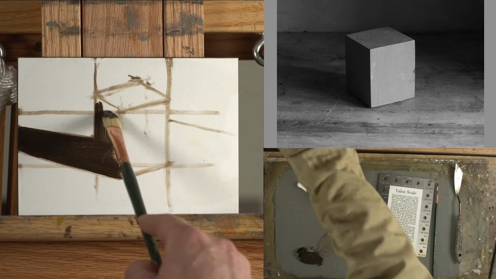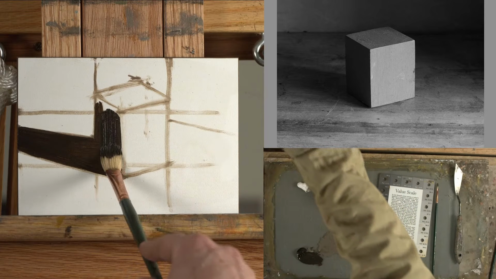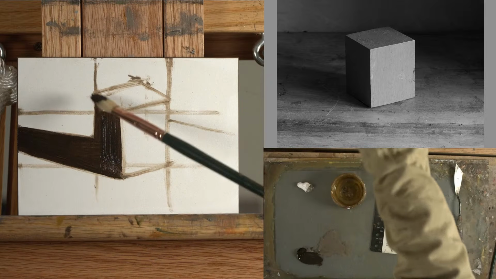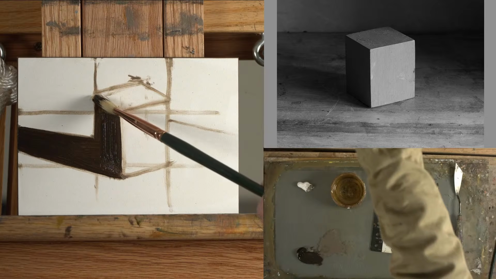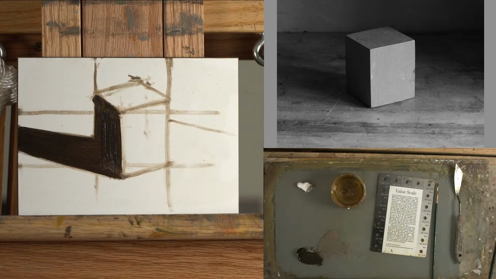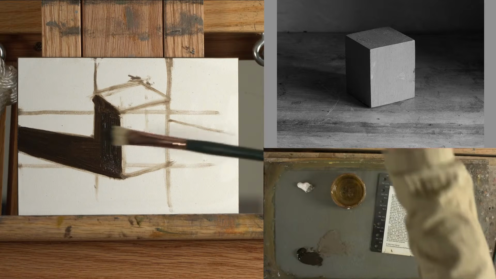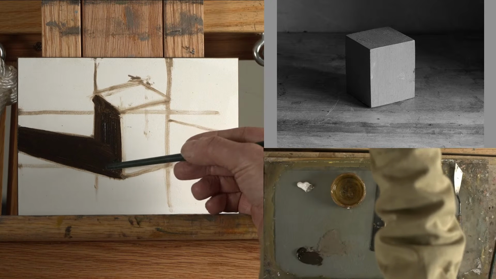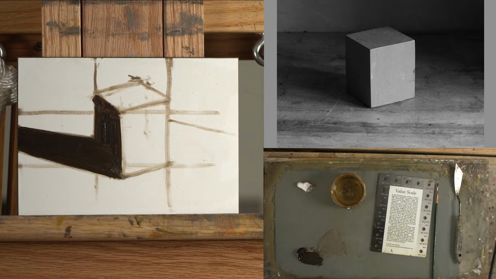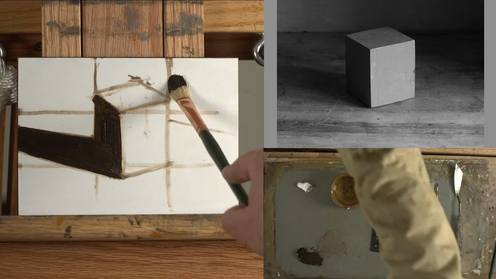But notice how even just putting this in all as a single shape, immediately your brain starts to read that. Now your brain knows where the light is coming from. Cool, huh? Your brain reads the whole thing as a shadow, and your brain knows that the rest of the cube is there, even though I've deliberately painted over it and you can't see it, right?